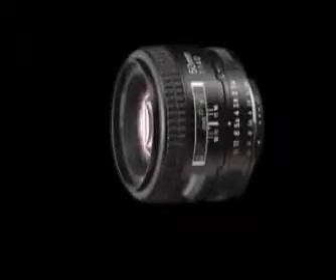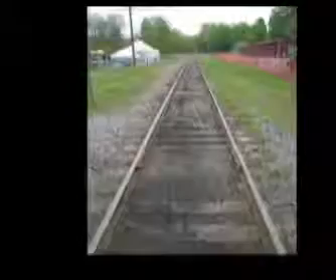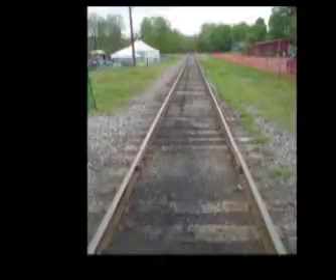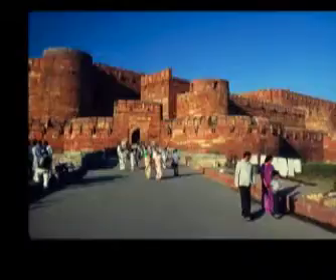Let us begin with the most common, that is the normal lens. A normal lens in photography or in cinematography is a lens that reproduces perspective that looks exactly as it appears to the human eye. It is a natural looking picture. Therefore, a normal lens, as the name suggests, gives us a normal look.